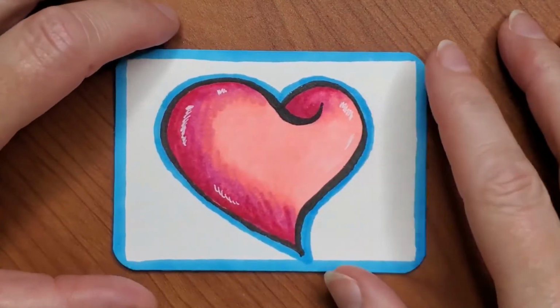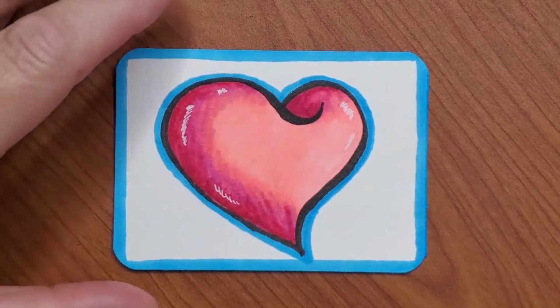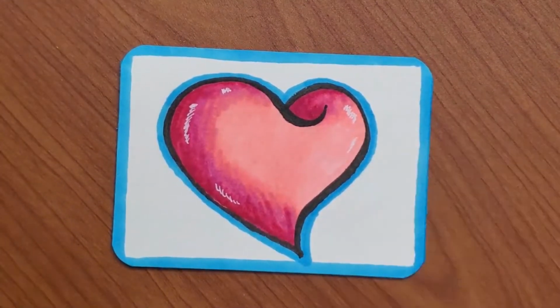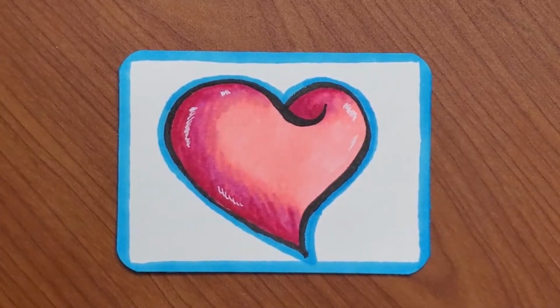So that's it for the heart. I hope you enjoyed this. I hope you found it helpful, and I really hope you feel motivated to experiment and try some different styles of hearts instead of your basic heart drawings that you learned in elementary school. Try to push yourself a little bit and see what you can do with it.